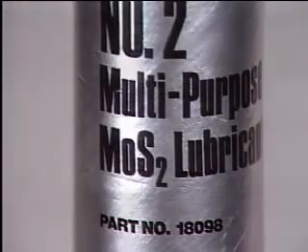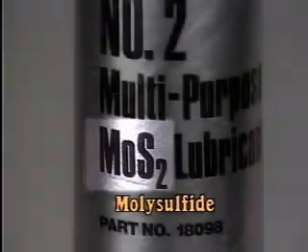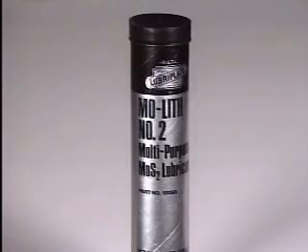Another common solid lubricant is a slippery substance known as molybdenum disulfide. MoS2 is its chemical formula. It's usually just called molysulfide. Molysulfide powder is typically blended with grease, in this case lithium grease. Molysulfide powder is used because it has the ability to withstand extreme pressure.